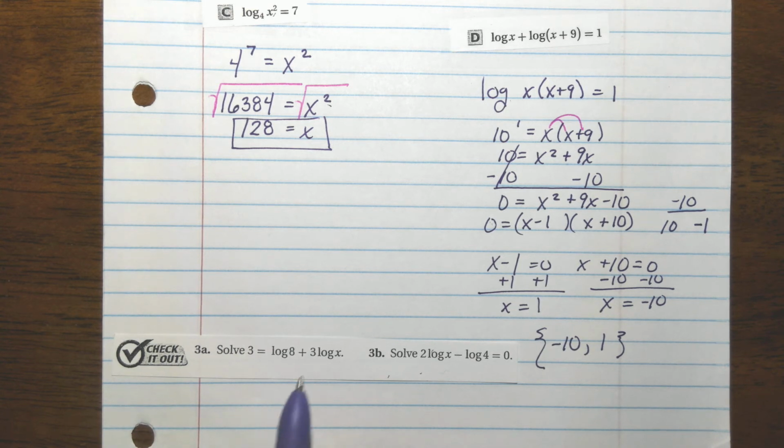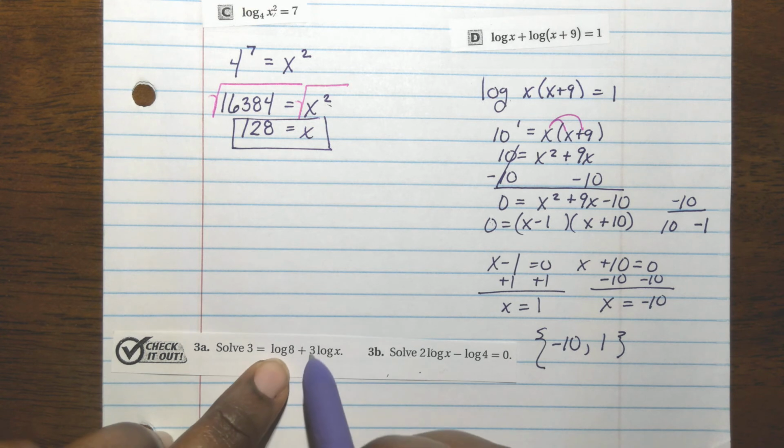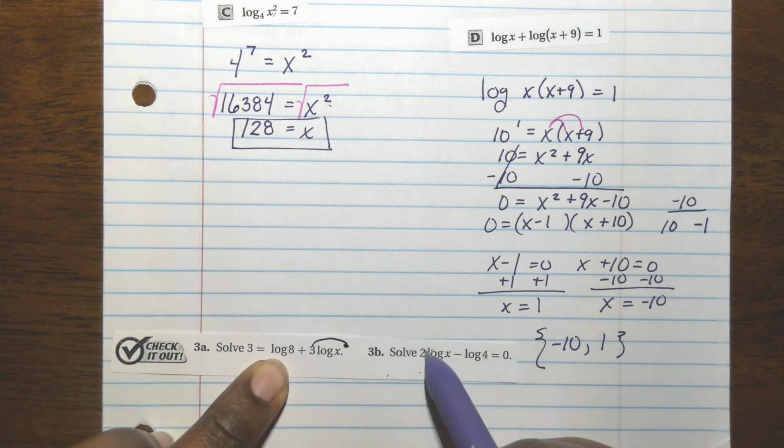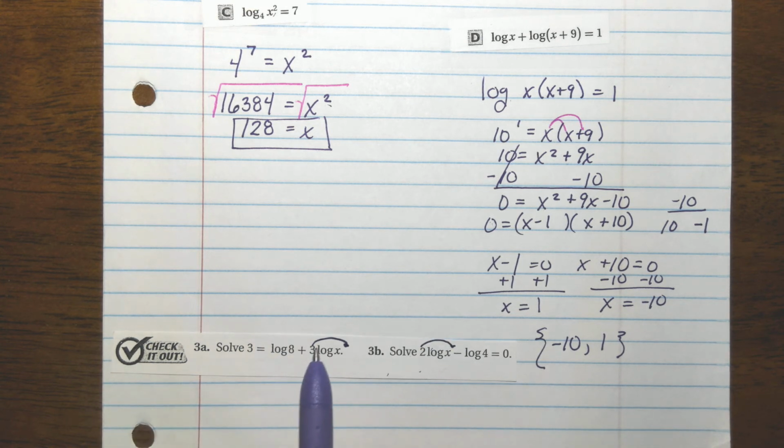Now, just one quick note here, because we didn't have this in our examples. If I have this number out front, this can become the exponent. Okay, so don't forget that power property, the coefficient in front of a log becomes the exponent here. So go ahead and work these. Pause the video. I'll give you time to start. And then I'll come back with the answers.